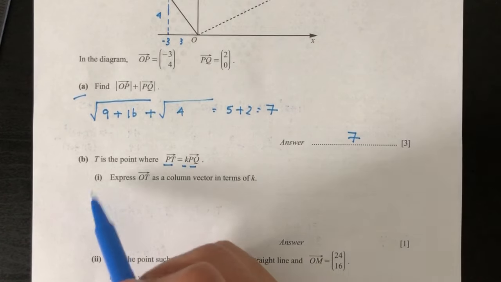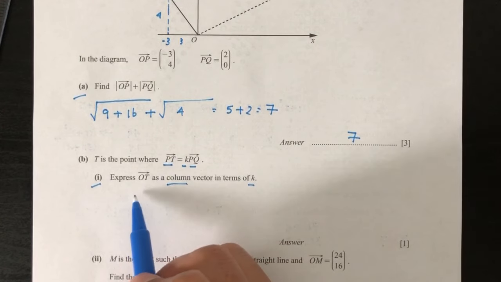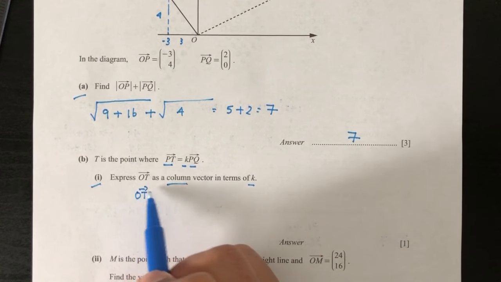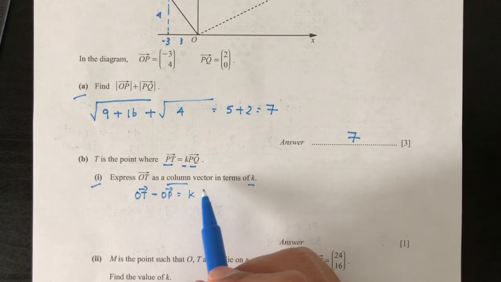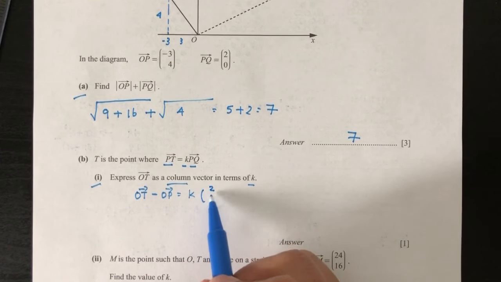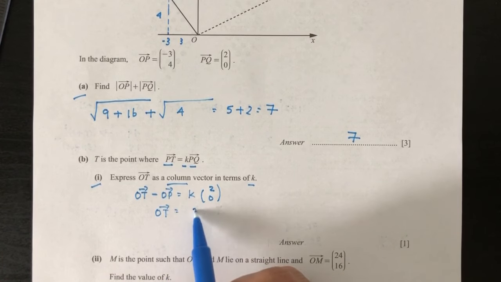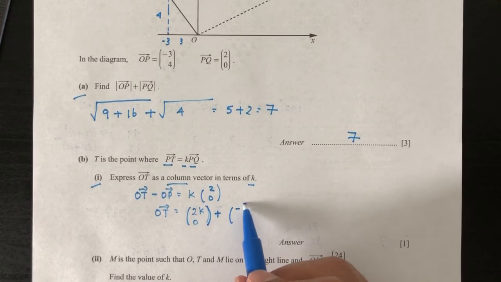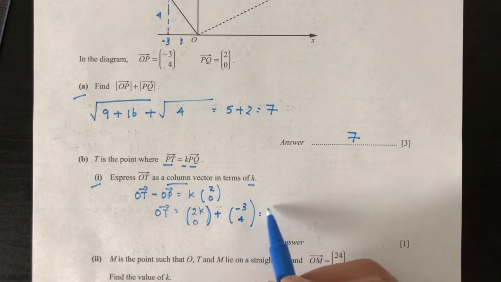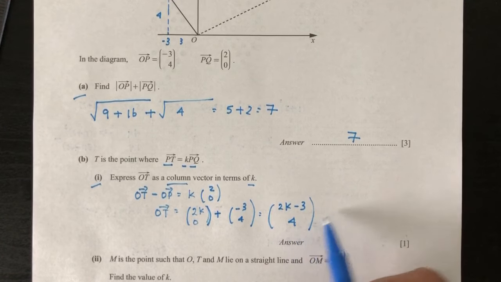Now part 1, express OT as a column vector in terms of K. So PT is equal to OT minus OP is equal to K times PQ. PQ is given to you by 0, 2. So OT is 0, 2K plus OP. OP is minus 3, 4. That will be 2K minus 3 over 4. That is OT.